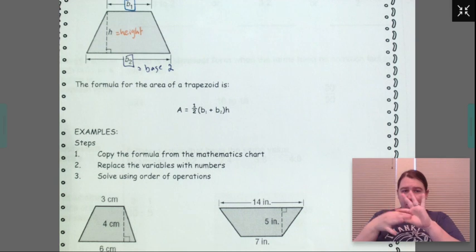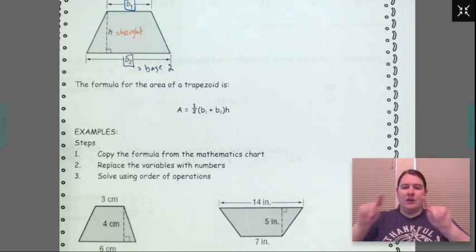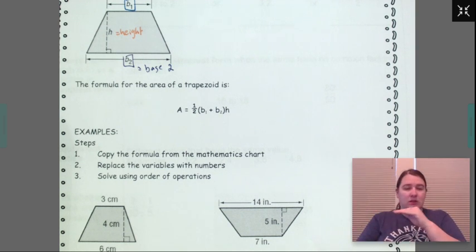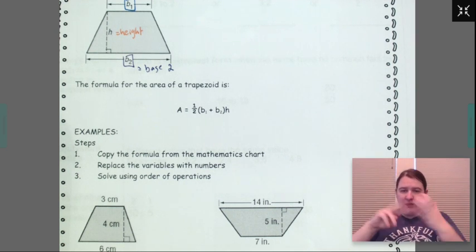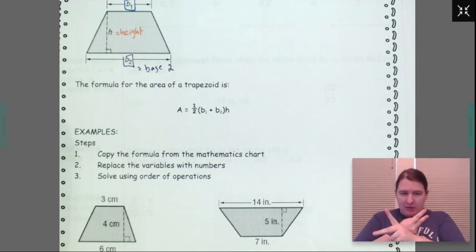The formula for the area of a trapezoid is A equals 1/2 times base 1 plus base 2 times height. Okay, and we have two parentheses, meaning you have to add the two bases before you can multiply.